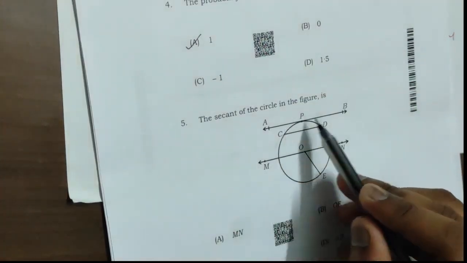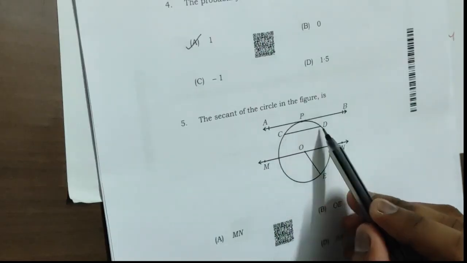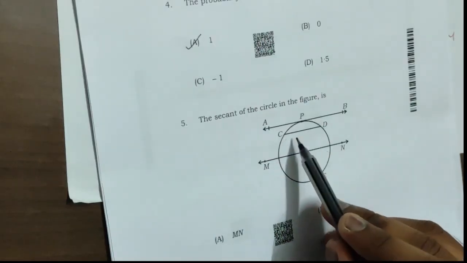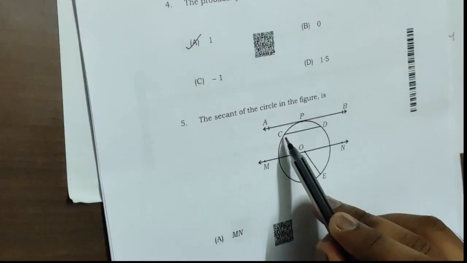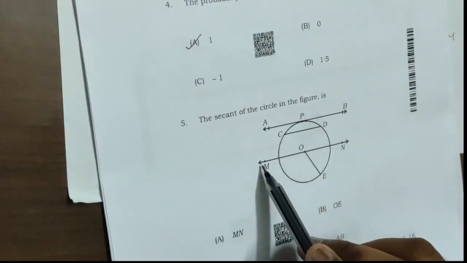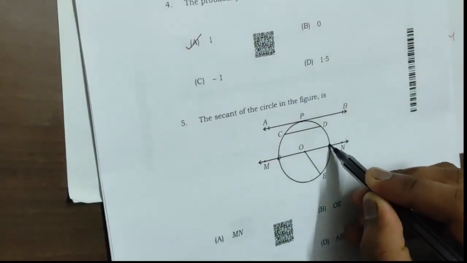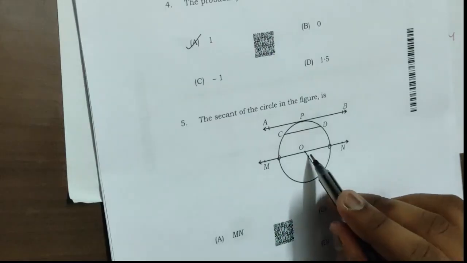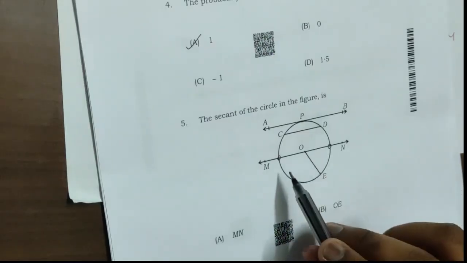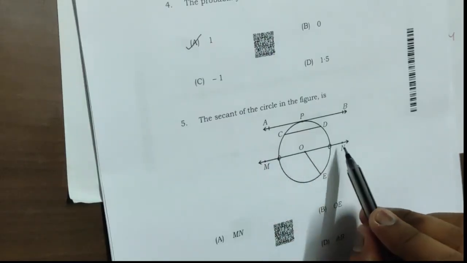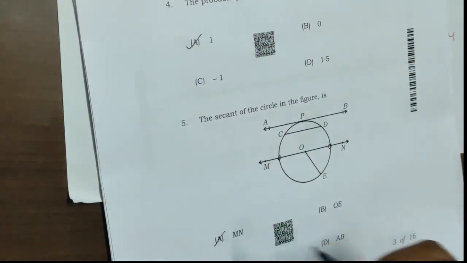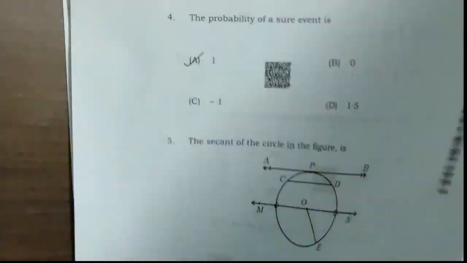This is a tangent. This cannot be a secant. This meets the circle, but that is not a line segment. That itself is inside the circle. Now when we consider this MN line segment, this is meeting the circle in 2 points. One is this point and one is this point. This is the radius of the circle. So the answer we have to obtain is MN. Option A, MN. Now we will go to the sixth question.